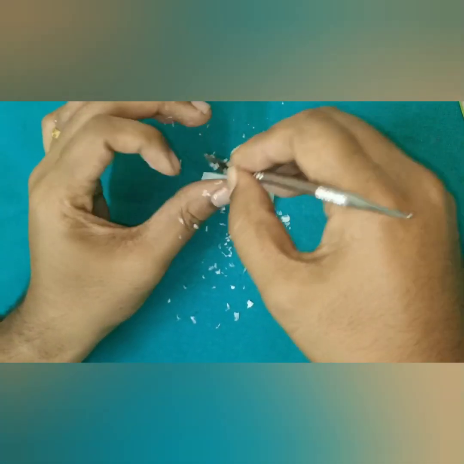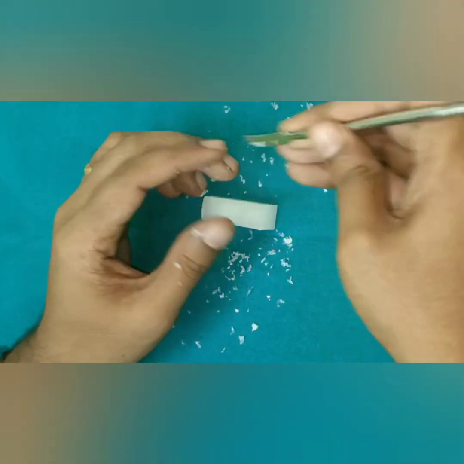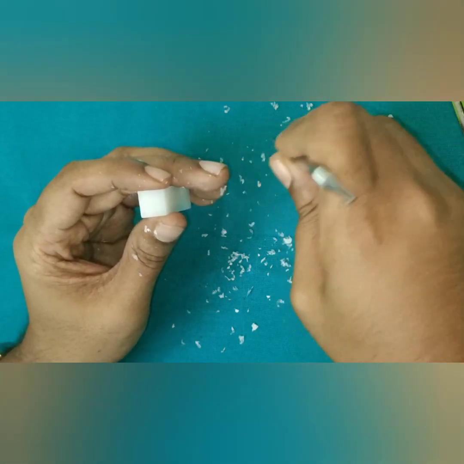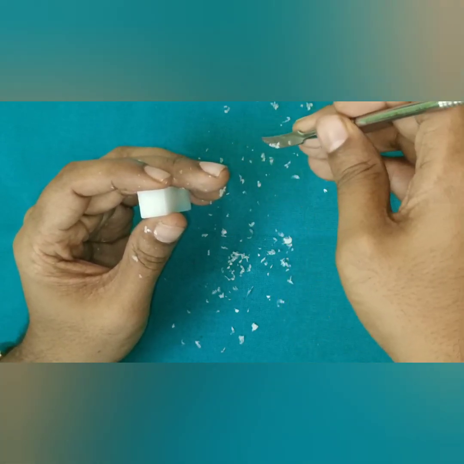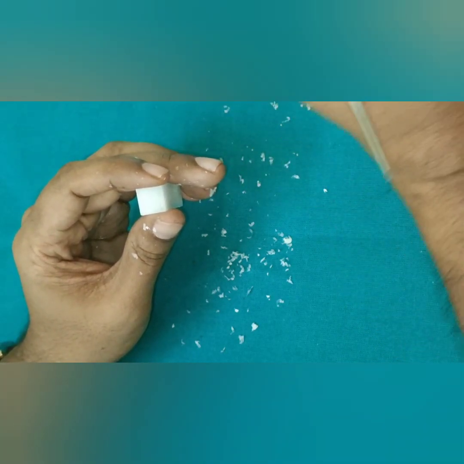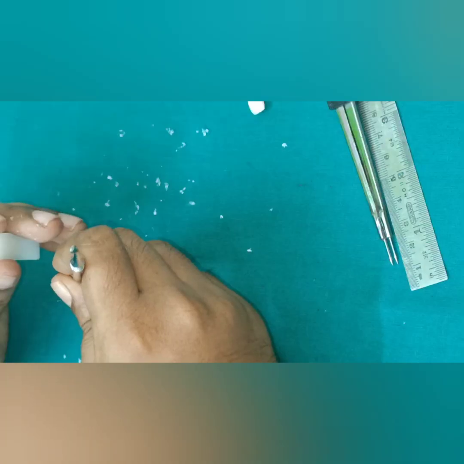One more thing is how to hold your instrument. That is important for proper control and working efficiency of each instrument used in your dentistry field. This is a modified pen grasp. A pen is held like this, and the modified pen grasp is like this.